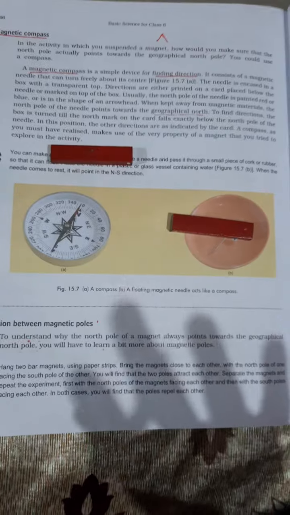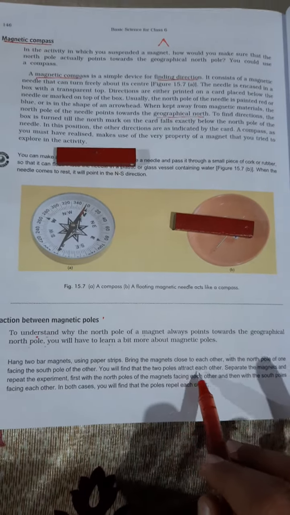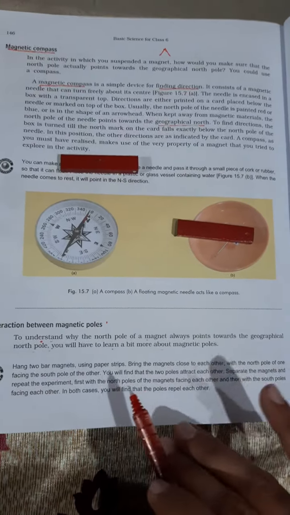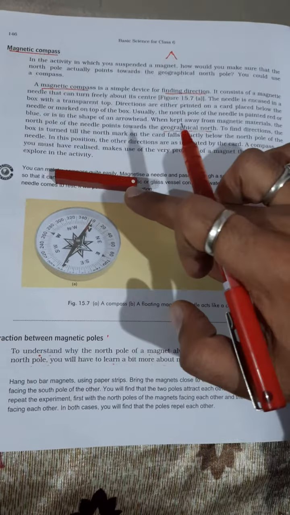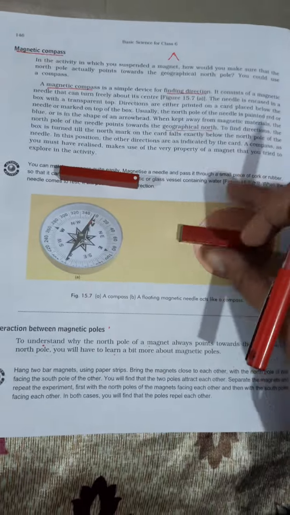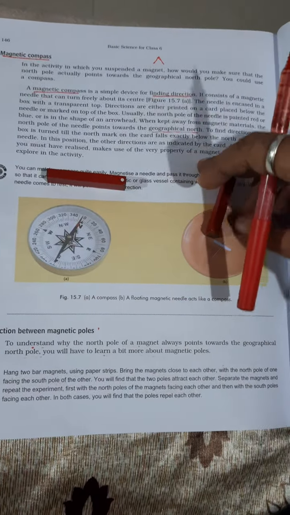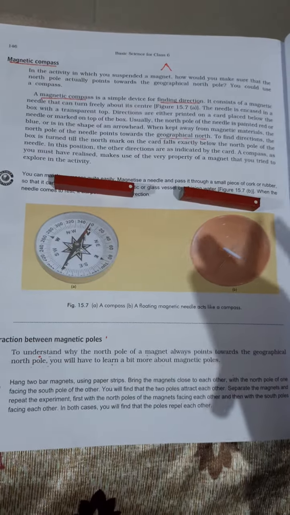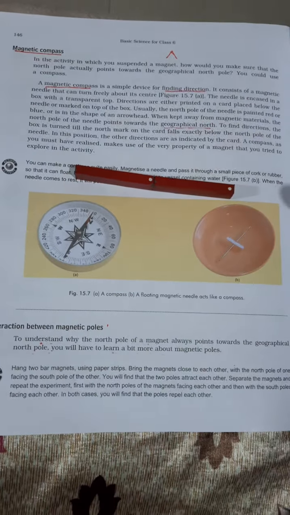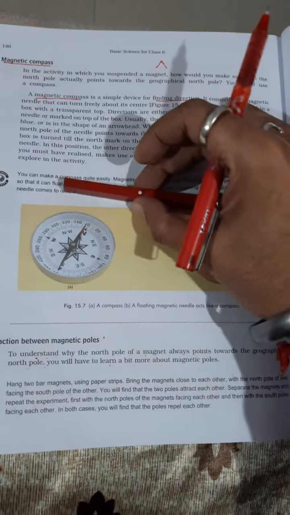We need to hang them freely, but in this activity I'm not going to hang them. I just kept them on your science book. Bring the magnets close to each other with the north pole of one facing the south pole of another. Now see, this is a north pole and this is a south pole, and in this magnet, this is your south and this is your north. Firstly we will bring the south pole close to the north pole. Now see what happens, both the magnets attract each other.